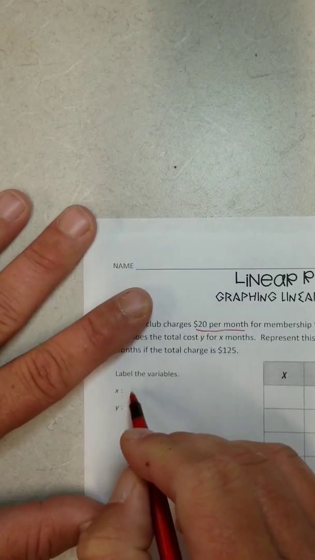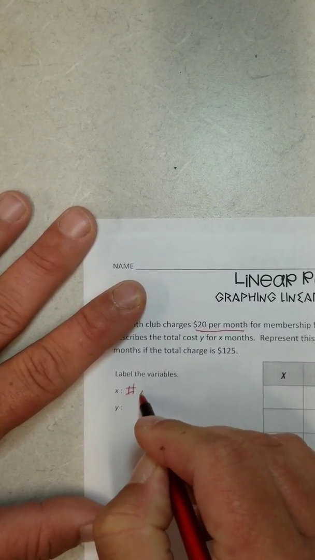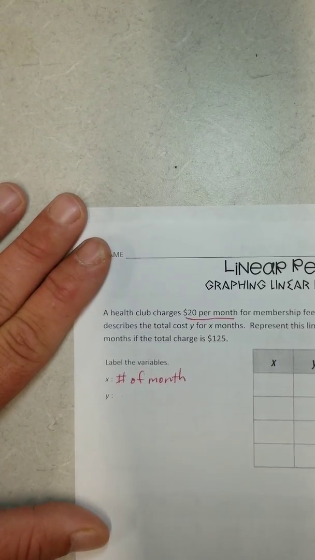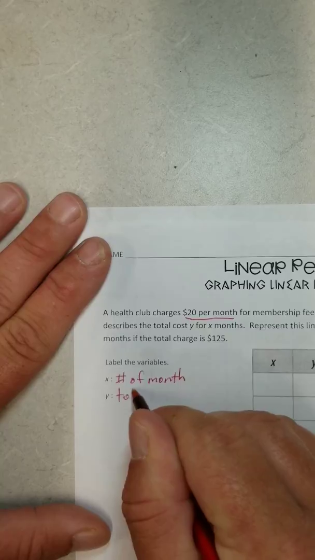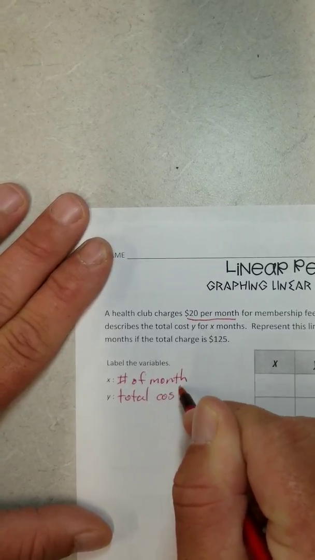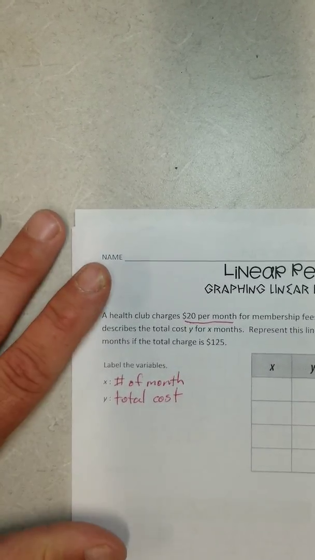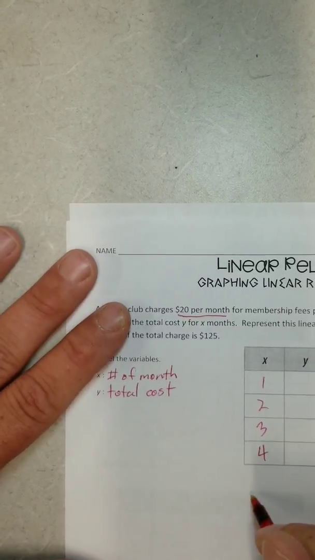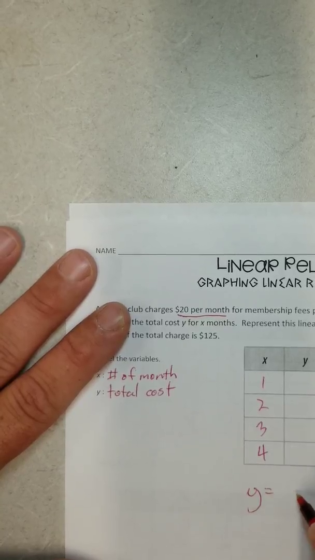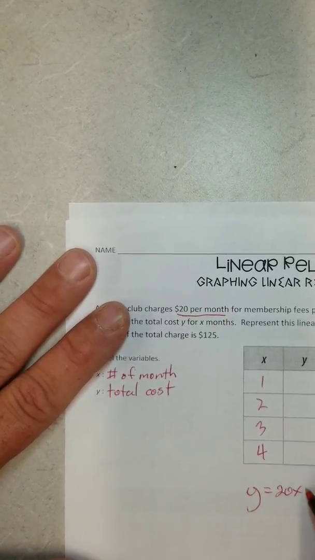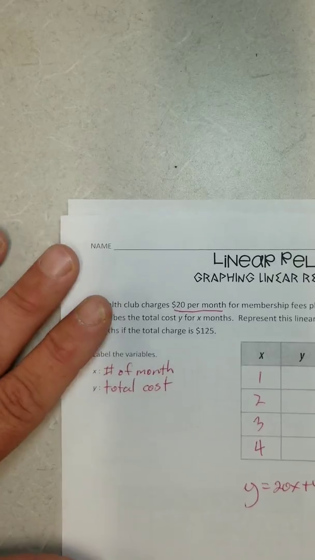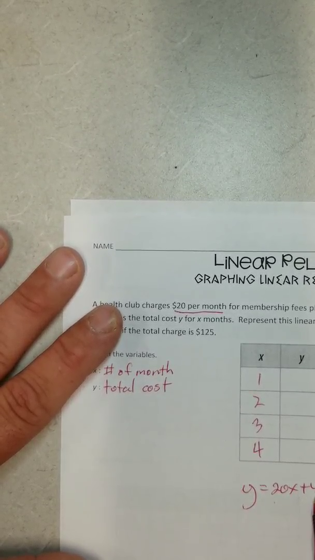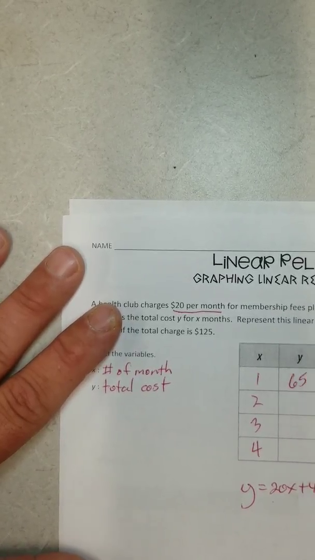So x is number of months, and y is total cost. So let's just go 1, 2, 3, 4. We're going to plug those inputs into our equation. y equals 20x plus 45. So 20 times 1 is 20. 20 plus 45 is 65.